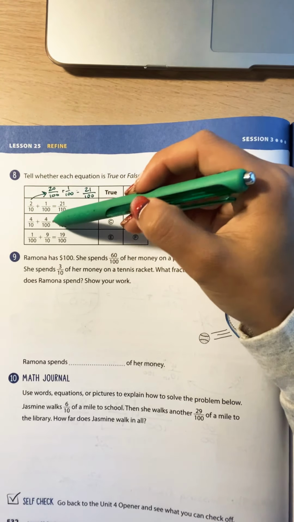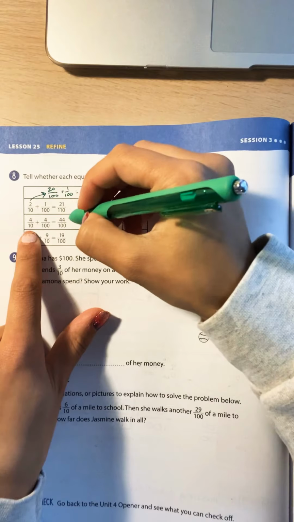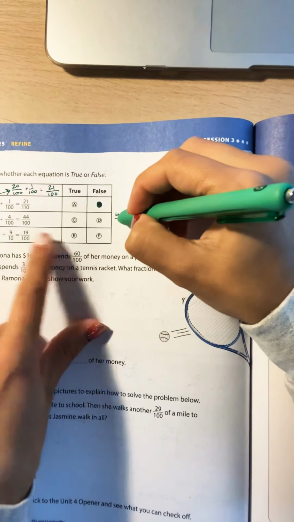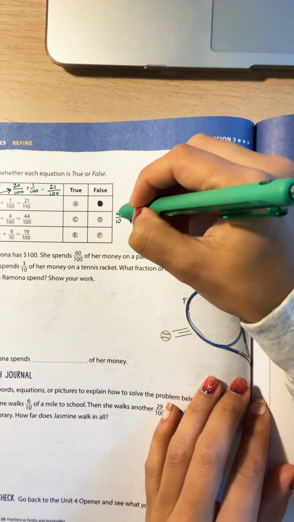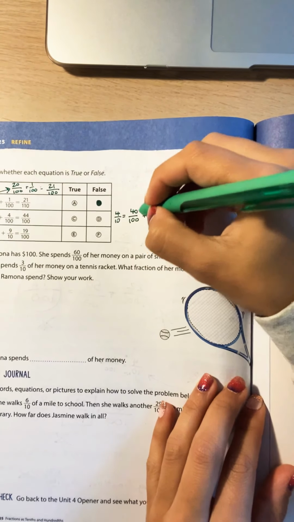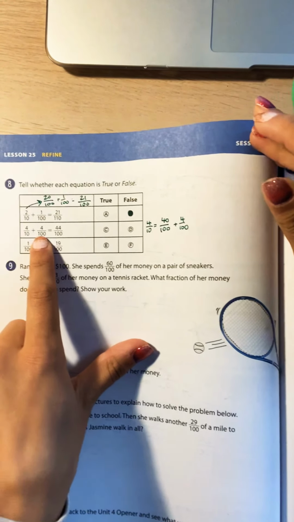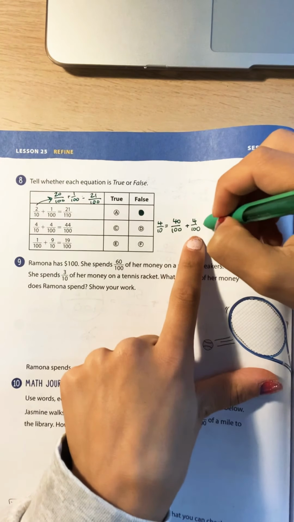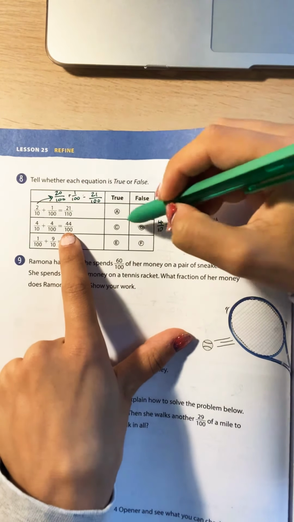Okay, let's look at the next one. 4/10 plus 4 hundredths equals 44 hundredths. Okay, so I need to convert that 4/10 into hundredths first. I'll do it over here. So 4/10 equals how many hundredths? I multiplied the denominator by 10 to get 100, so I do that to the numerator. 4 times 10 is 40. So 40 hundredths plus 4 hundredths equals 44 hundredths. And that's what they got. So that's true.